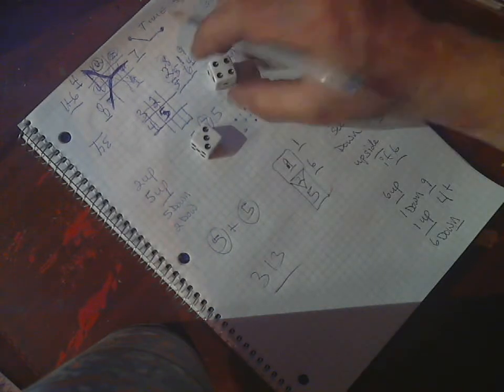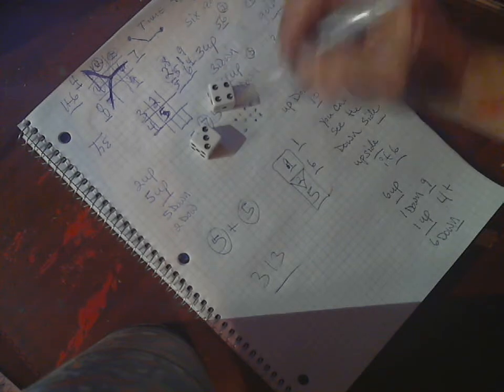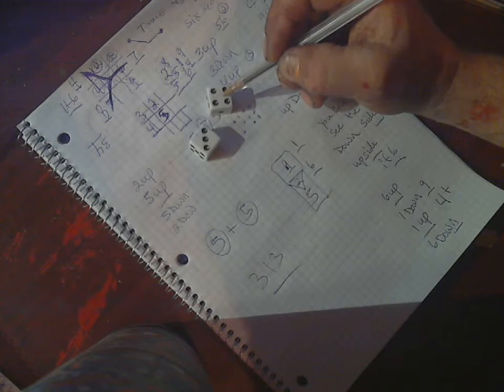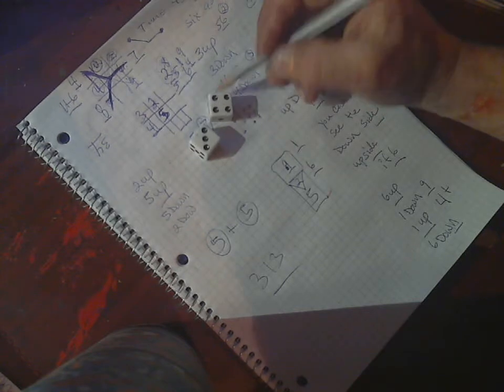Now, if they're laid to the side, if the dice is on the side, it's counting for 2 worlds. This one and this one. This world's here and this world's here. This one is counting for 1 world over here. Okay, this is on the side.